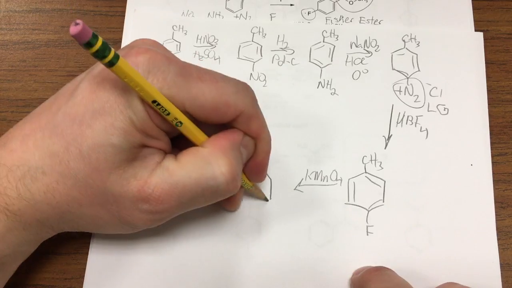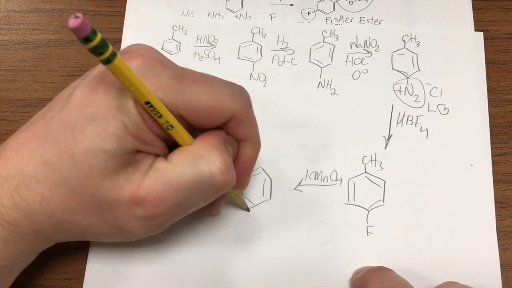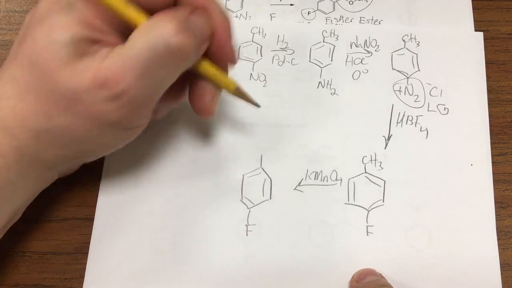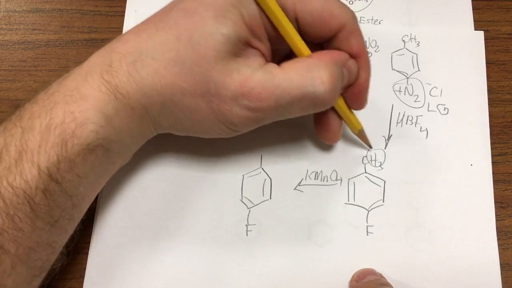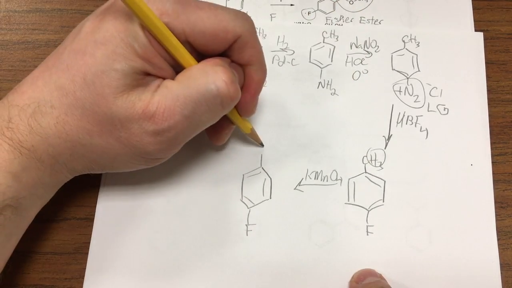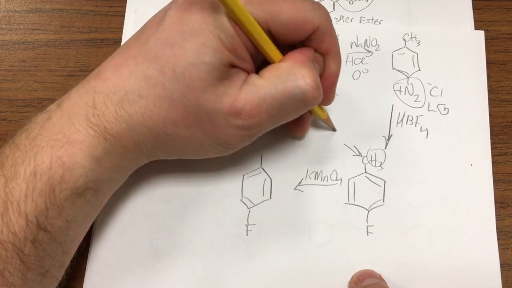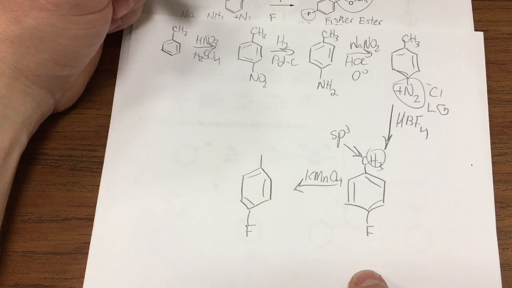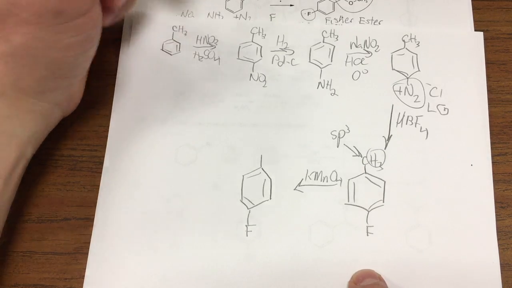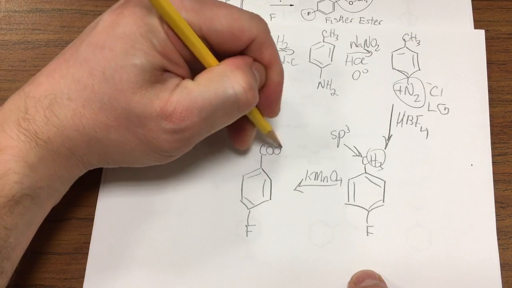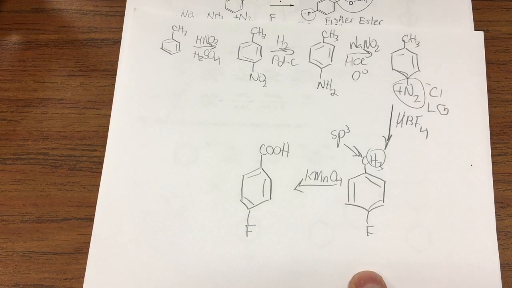That will convert the methyl group. It converts benzylic positions here with hydrogens. Note it has to have those hydrogens there. But if we have hydrogens, the benzylic position is this one here. It is an sp3 carbon that is attached directly to a benzene ring. It's going to convert that to a carboxylic acid.